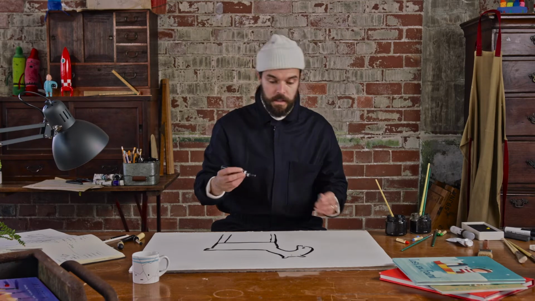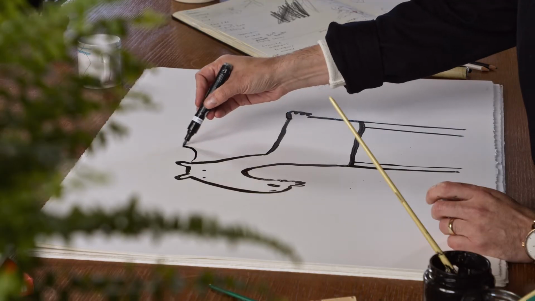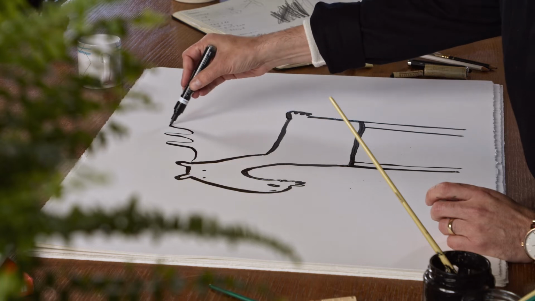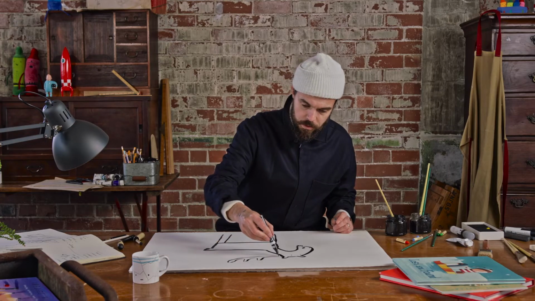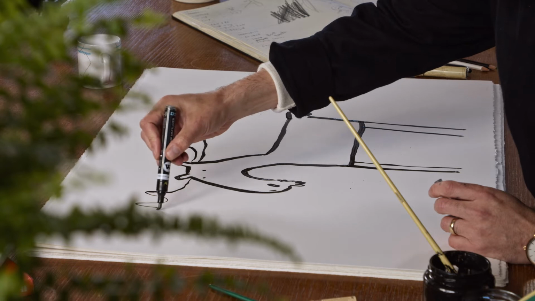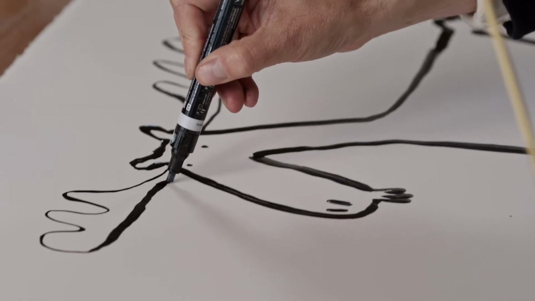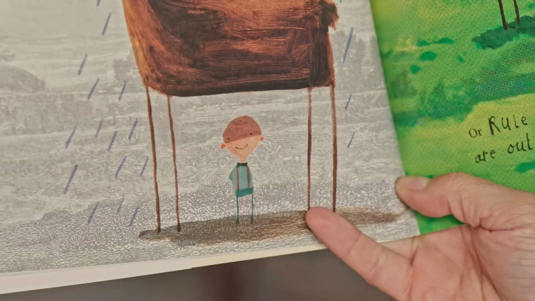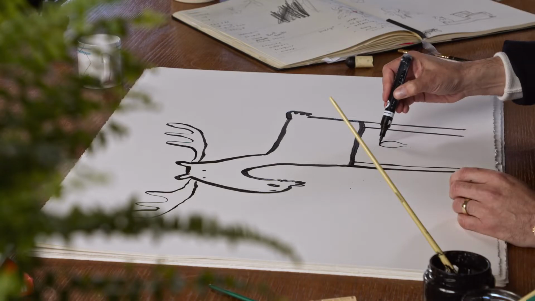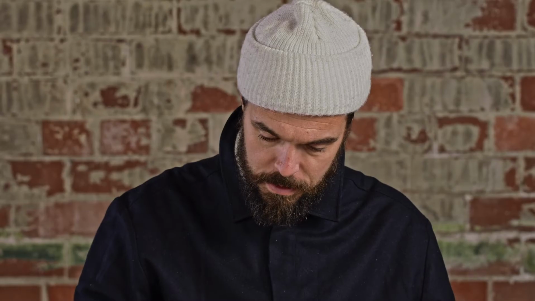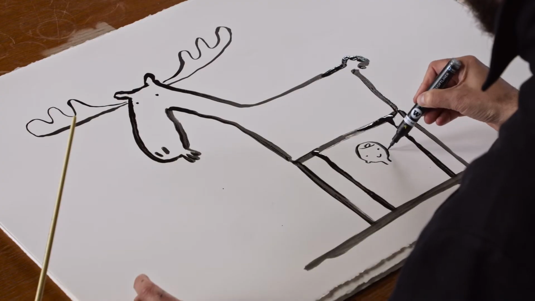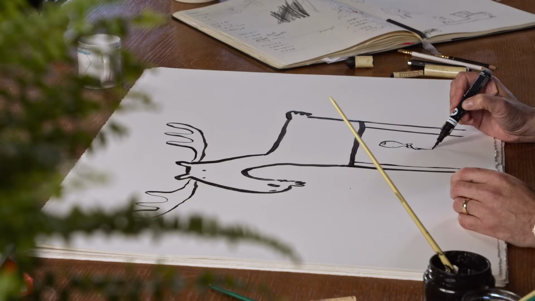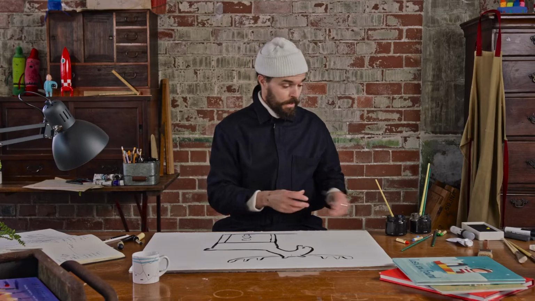And of course, the most fun thing to draw is its antlers. So we're going to draw three skinny wavy bumps and then come right back around and finish it off. And then we'll do the same on the other side. And then we'll come back and finish it off. And like in the book, This Moose Belongs to Me, we will draw somebody standing underneath the moose, and that is Wilfred. There's his little quiff of hair and his smiley face. And Wilfred wears a bow tie. He's a very well-dressed little boy. And there he is. And there's our moose.